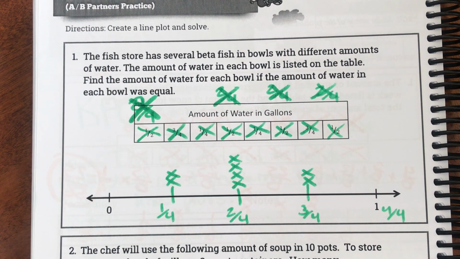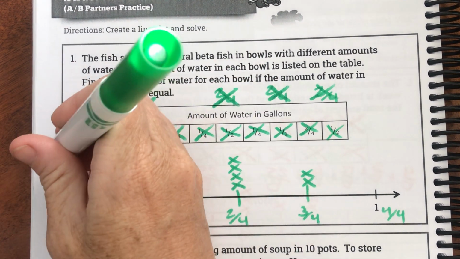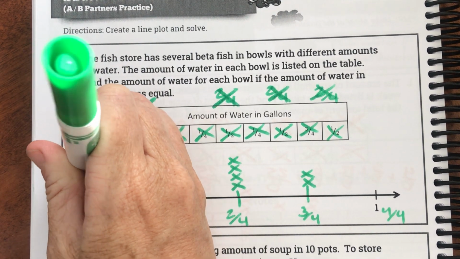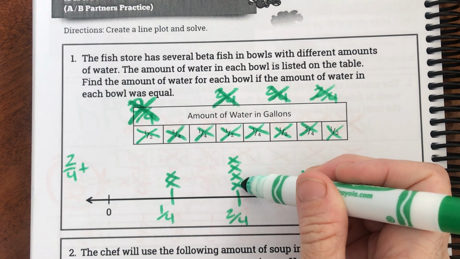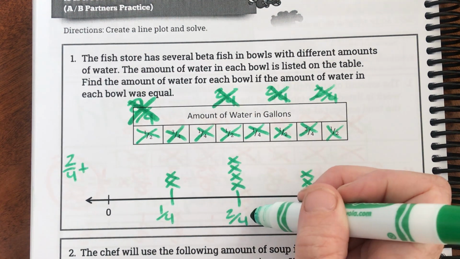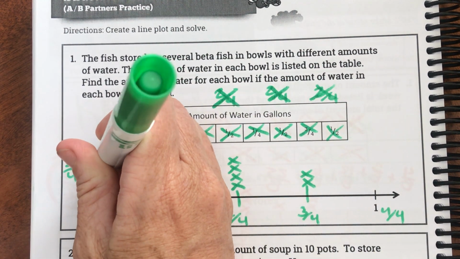Okay, so if we had 2 1/4, that would be 2/4. If we had 4 2/4, well, 4 2s would be 8/4.